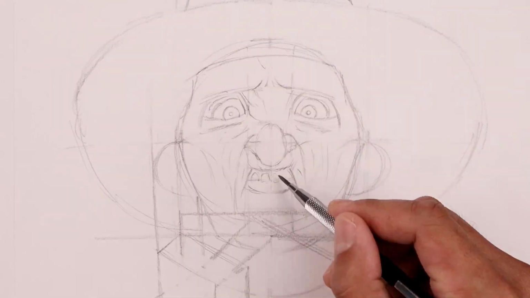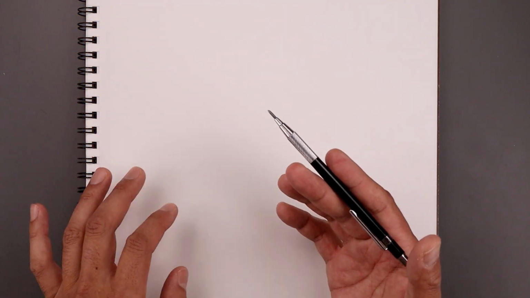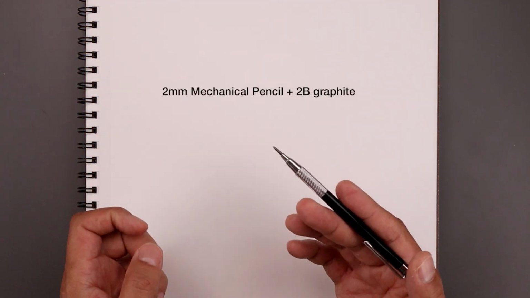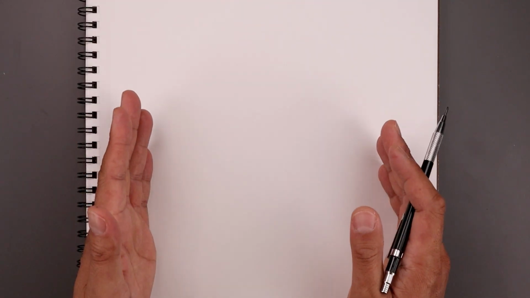In today's video we're creating a portrait illustration of Freddy Krueger from A Nightmare on Elm Street. For today's lesson I'll be sketching with this mechanical pencil with a 2B graphite stick, but you're welcome to use whatever type of pencil you like. Let's start by breaking down the basic shape of our drawing with some guidelines.